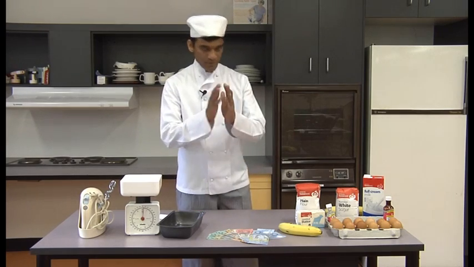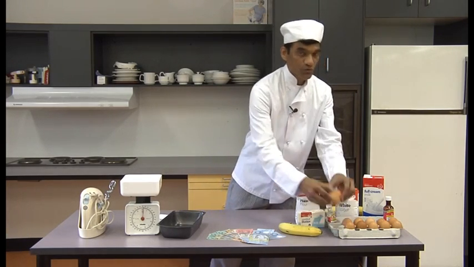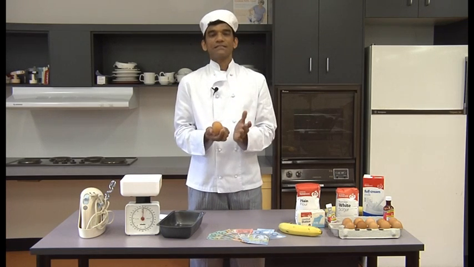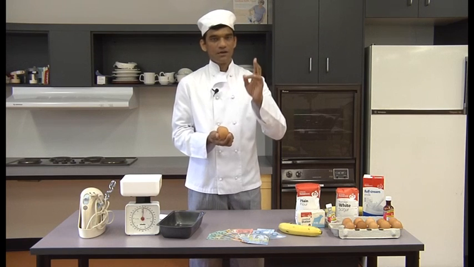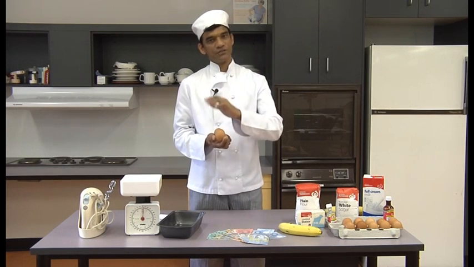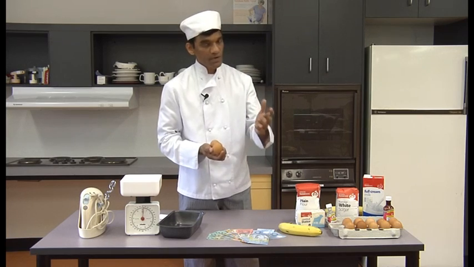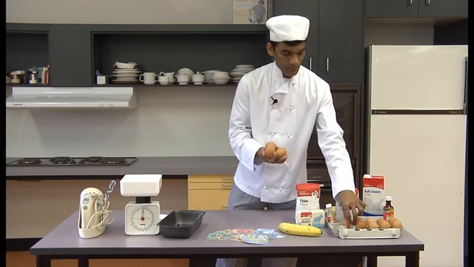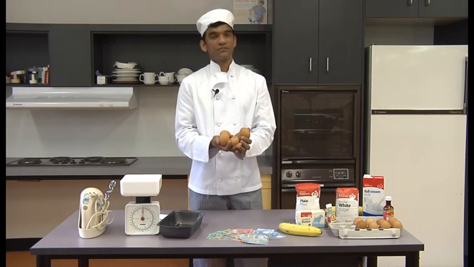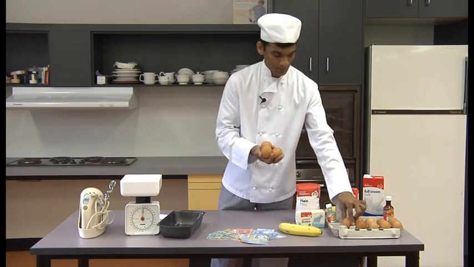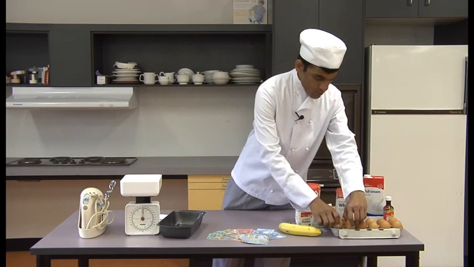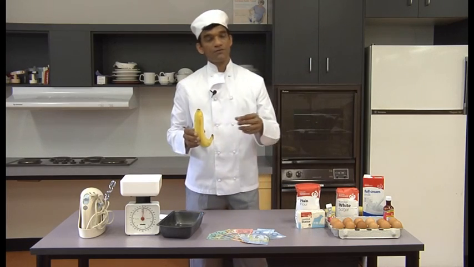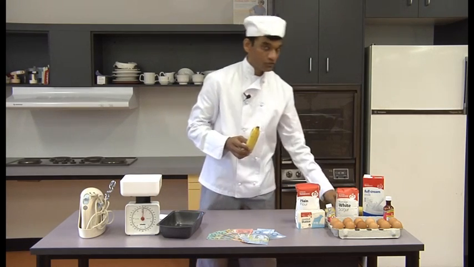So if I were to make one banana cake, I need 2 eggs. And if the cost of 2 eggs is, say, 50 cents, so for one banana cake, I need 2 eggs costing me 50 cents. If I want to make 2 banana cakes, I'll need 4 eggs. 2 eggs cost me 50 cents, 4 eggs will cost me $1. Similarly, for one banana cake, if I need 1 banana, if I want to make 2 banana cakes, I'll need 2 bananas.